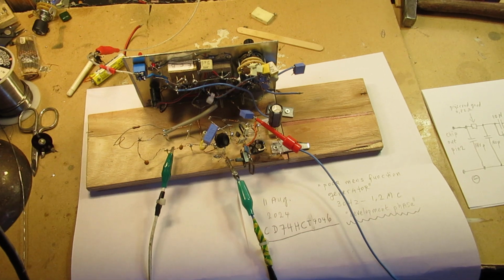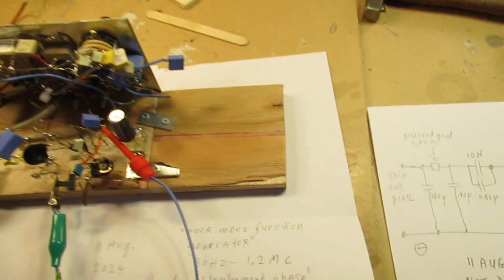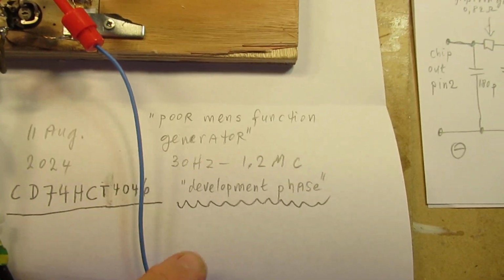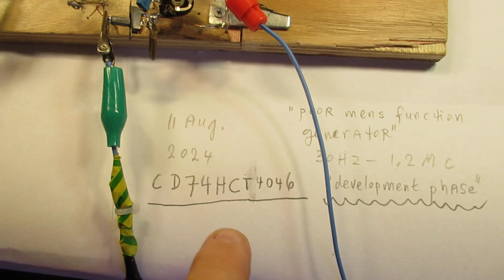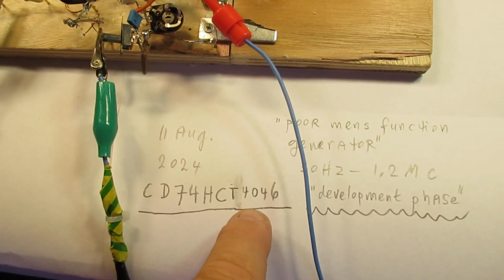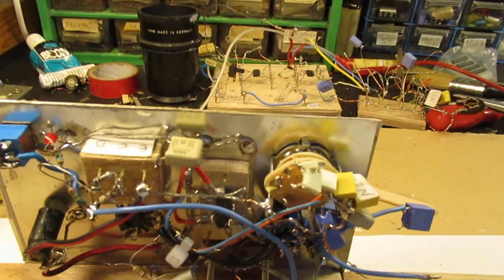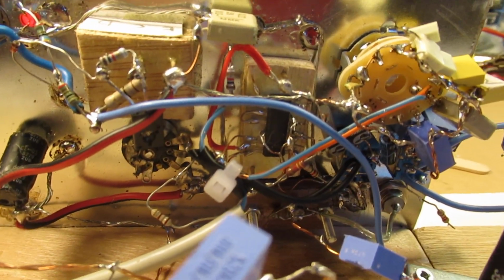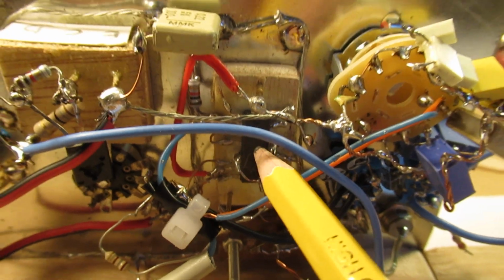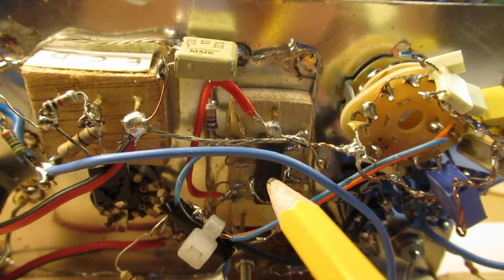Perhaps it's interesting to show the circuit that I'm working on now. I want to make, say, a poor man's function generator with this chip, CD74HCT4046, and it's here on the board. Well, let me be more precise. It's here, this one.